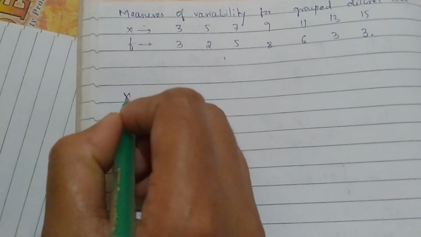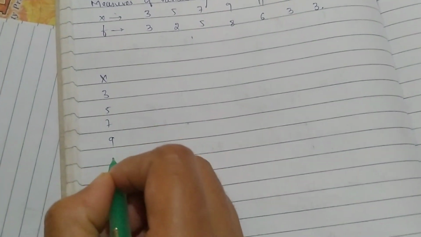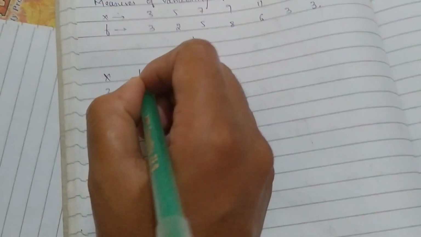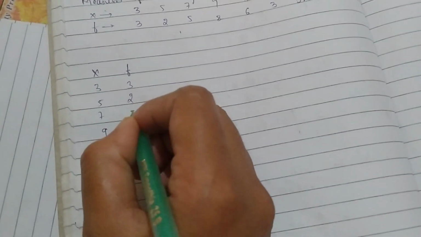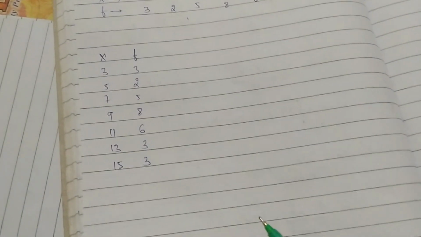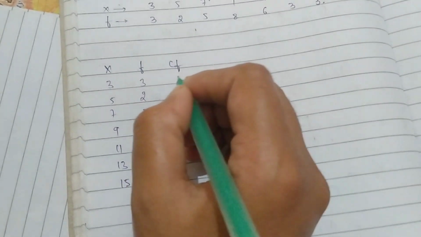So the x values we have are 3, 5, 7, 9, 11, 13, 15. And now we have the f values as 3, 2, 5, 8, 6, 3 and 3. So what we have to do next is find the CF, that is nothing but our cumulative frequency. So how do we need to do this cumulative frequency?